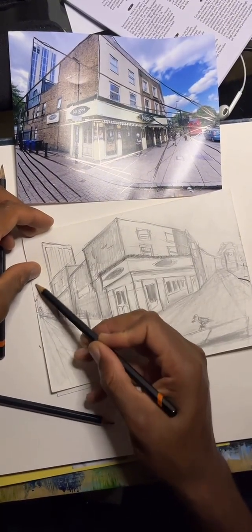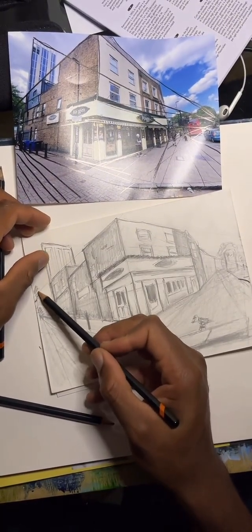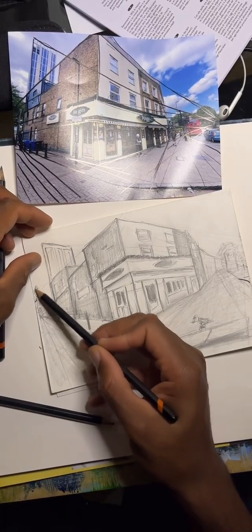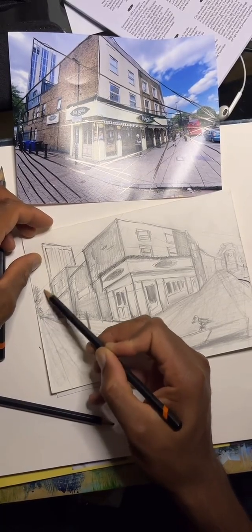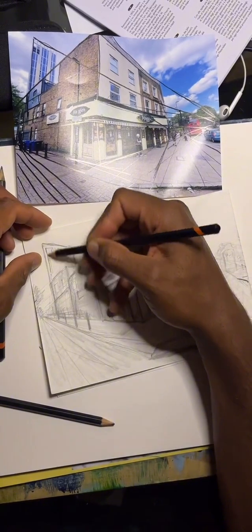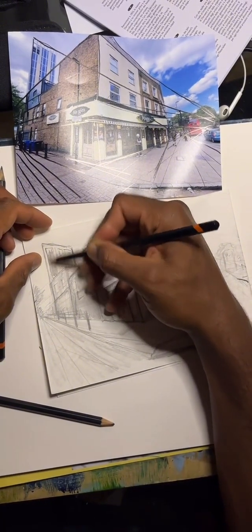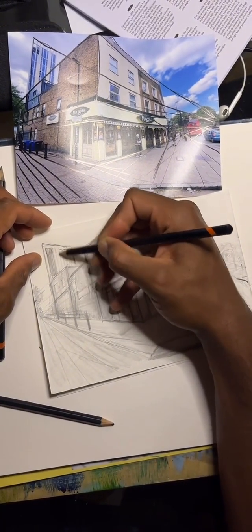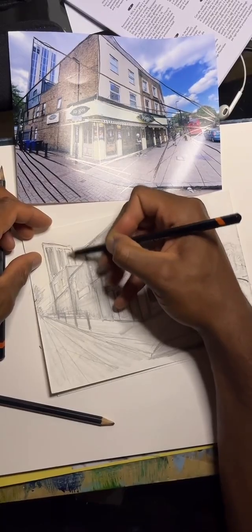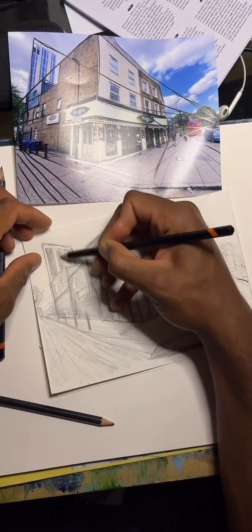Maybe even some trees. So yeah, now, jellyfish, you actually gave me a good idea. You can now start adding in your own elements to it. So you don't actually have to follow the photo exactly. Like this, you can turn this into a whole new world.